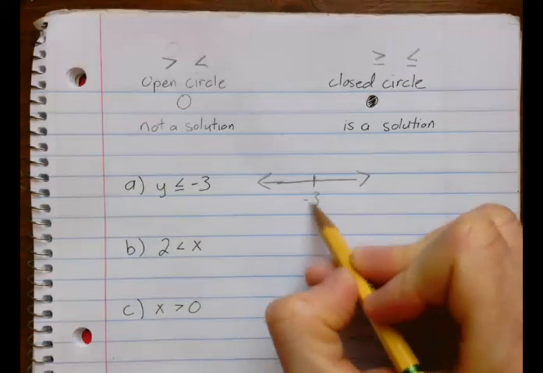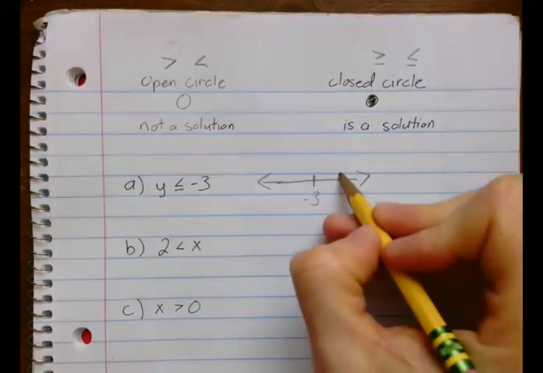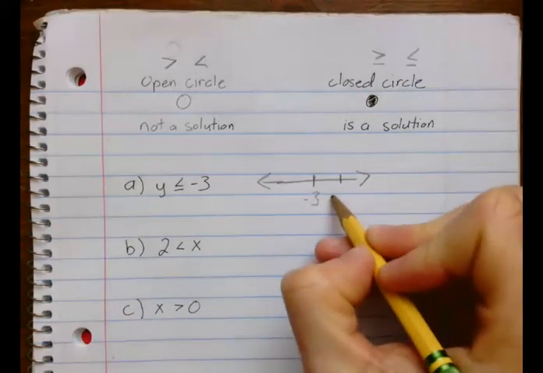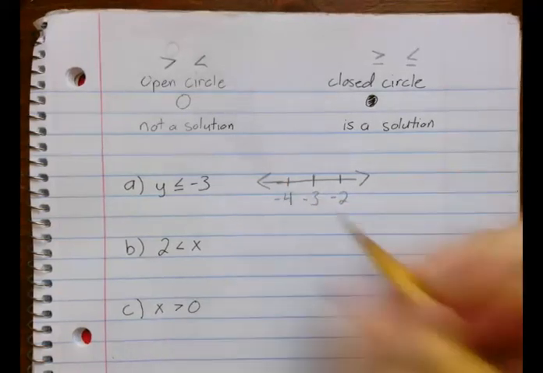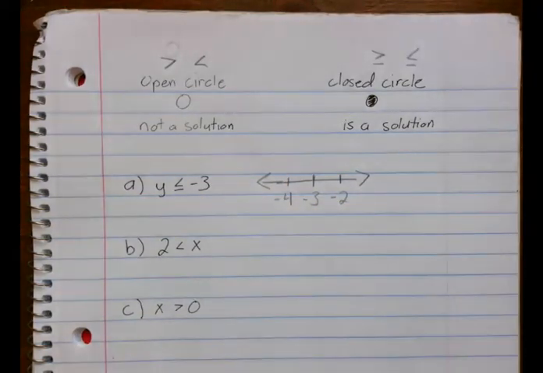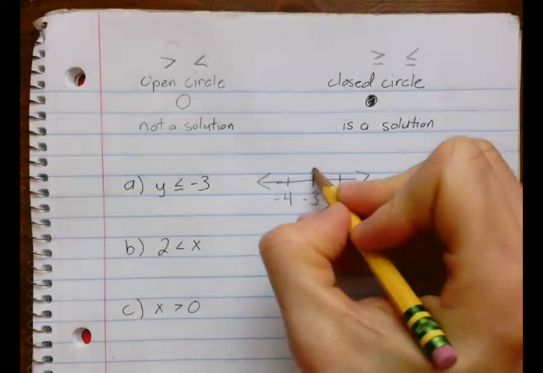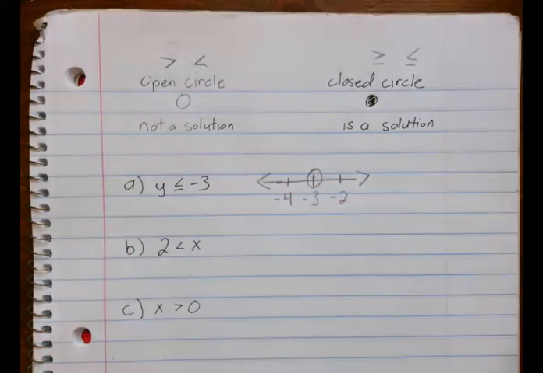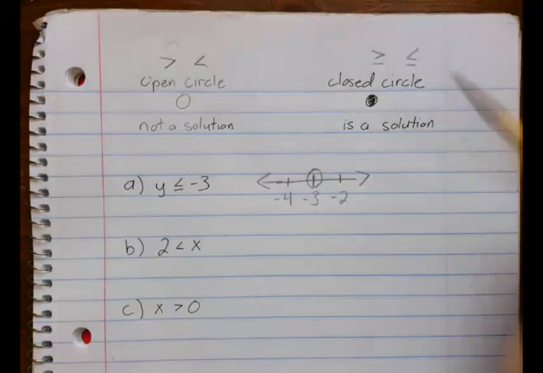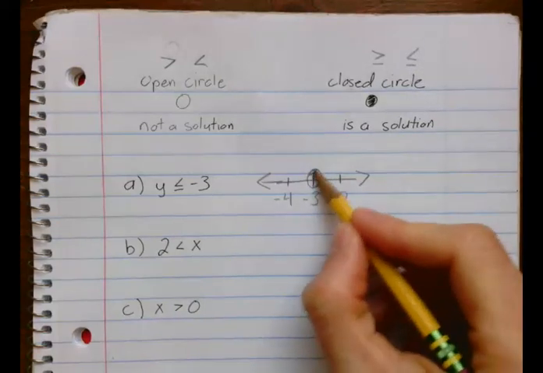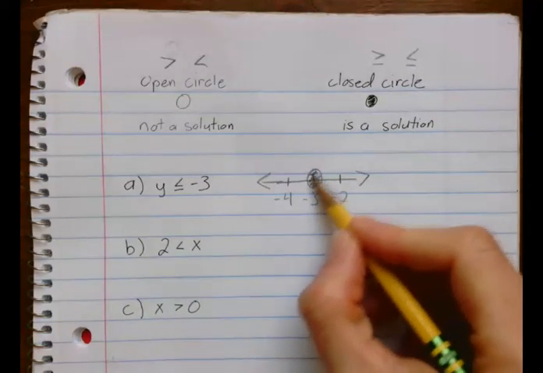And we're going to talk about some numbers right around -3. So I'm going to go a little bit bigger than -3, all the way to -2, and a little bit smaller, -4. And you could use any numbers around here that you would want to. And we circle -3. Now, because this is going to be a less than or equal to, that means this is going to be a closed circle. So I need to shade that in, like so.